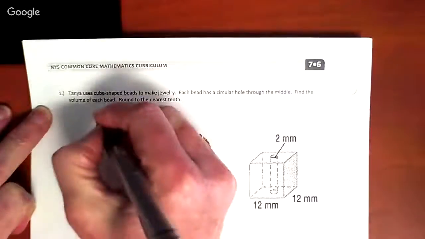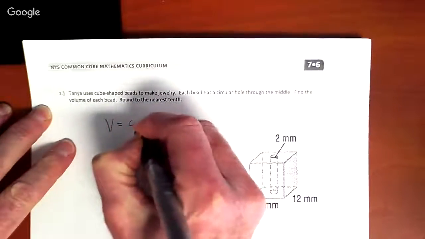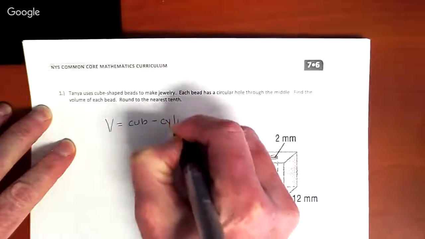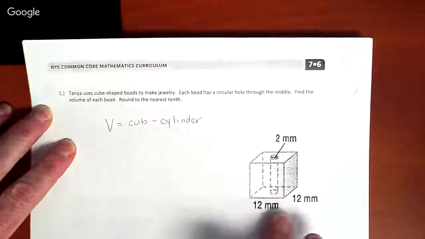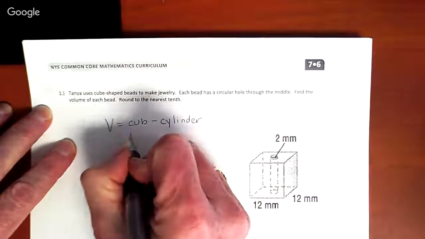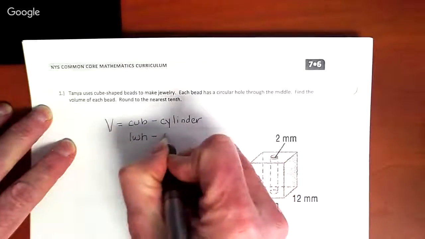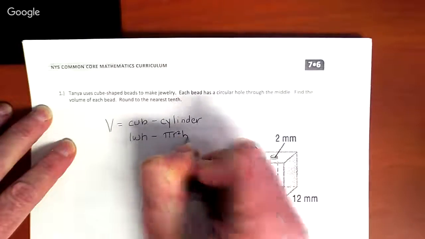So what we need to do for this volume is take the volume of a cube and subtract the cylinder. Here we have a cube, length times width times height, and we are going to subtract the cylinder, which is pi r squared h.